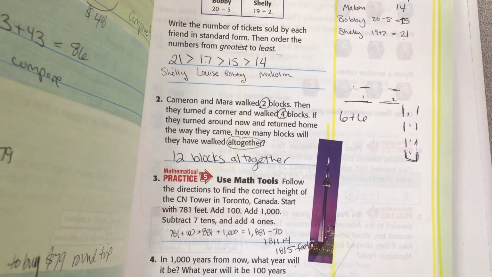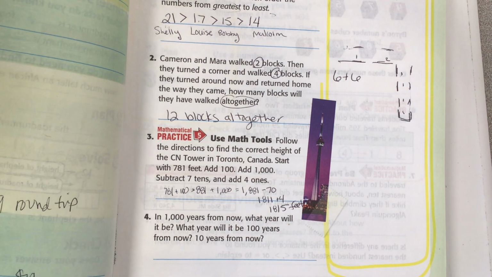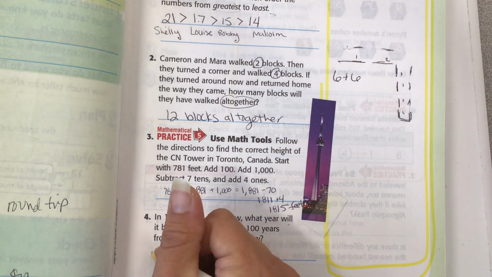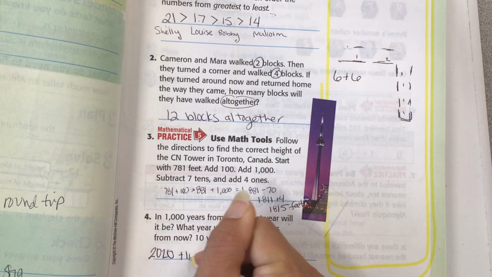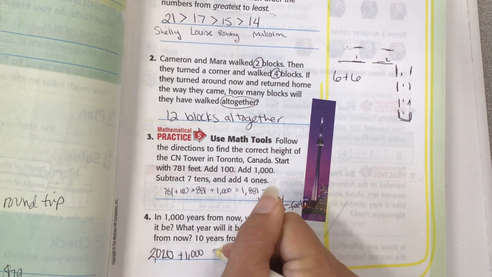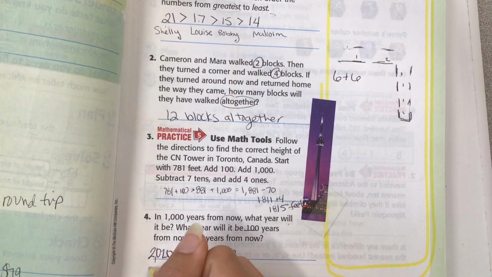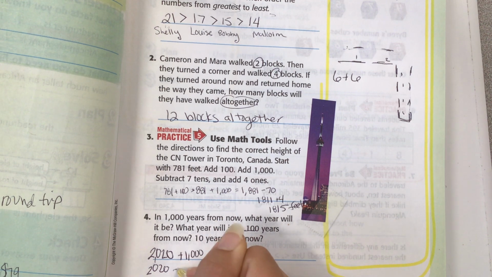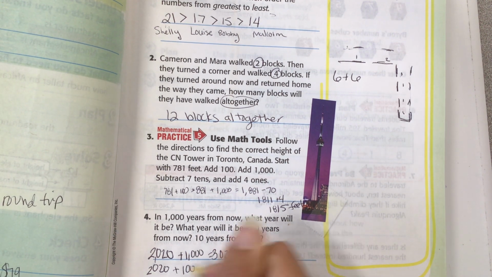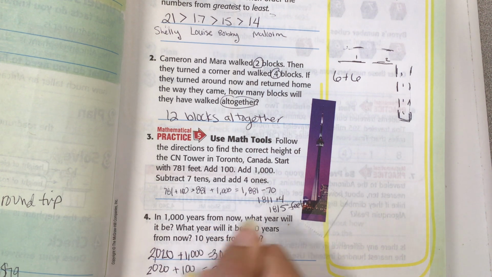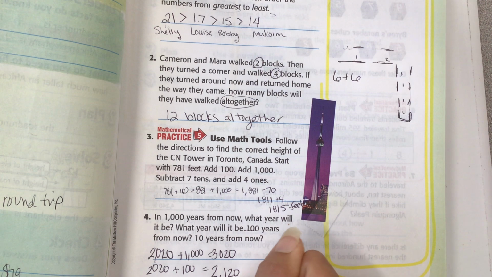In 1,000 years from now, what year will it be? What year will it be 100 years from now and 10 years from now? So we're in the year 2020, and in 1,000 years, it'll be 3,020. In 100 years, 2,020 plus 100 would be 2,120, and in 10 years, it'll be 2030.